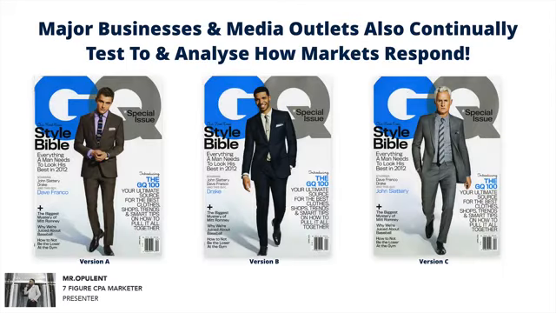And major businesses and media outlets, they also continually test to analyze how markets respond. So for example, you can see a GQ magazine where they have different people. On these magazines, you've got Dave Franco, Drake, and John Slattery, I think. I've never known, I don't have a clue who he is. But basically, different markets might resonate with different audiences. So for example, you might have a lot of urban people that might resonate with Drake. You might have a lot of young girls that might resonate with Dave Franco. You might have a lot of older people that might resonate with John Slattery.